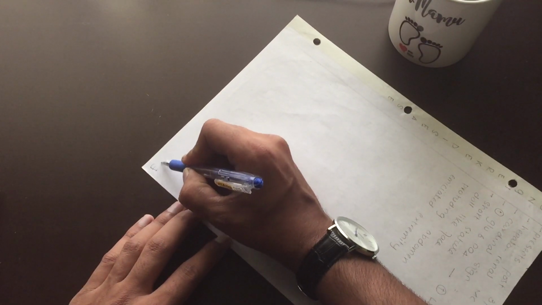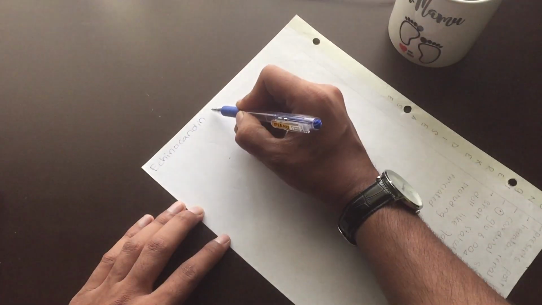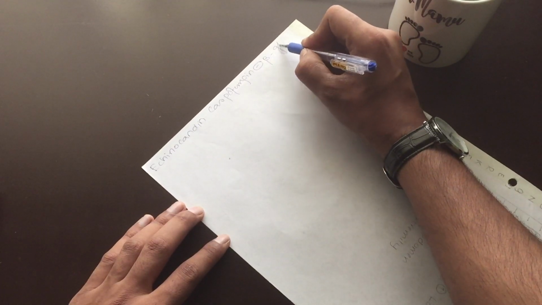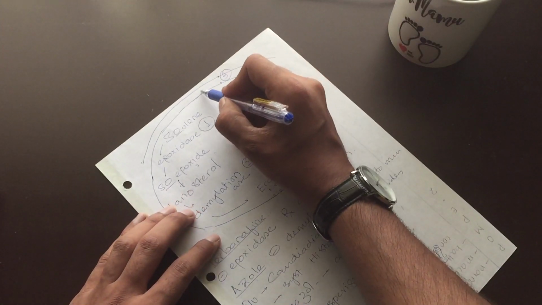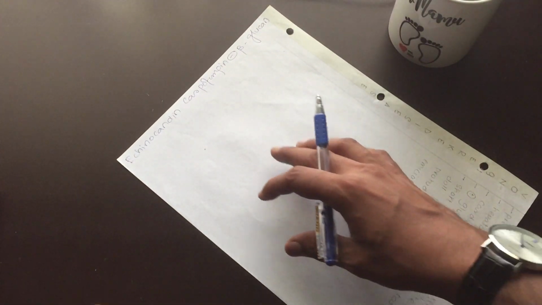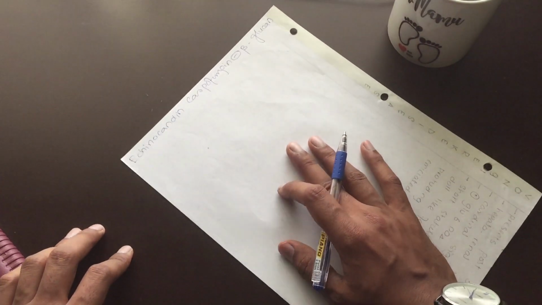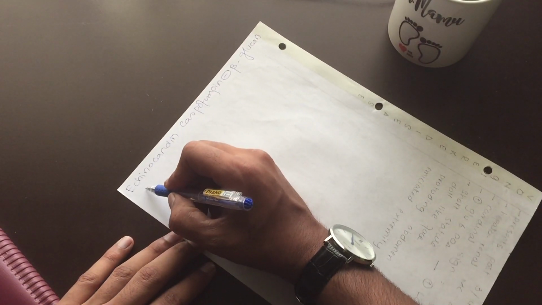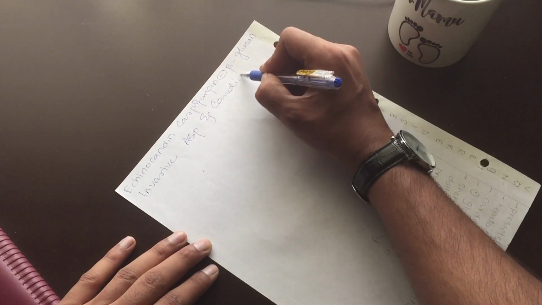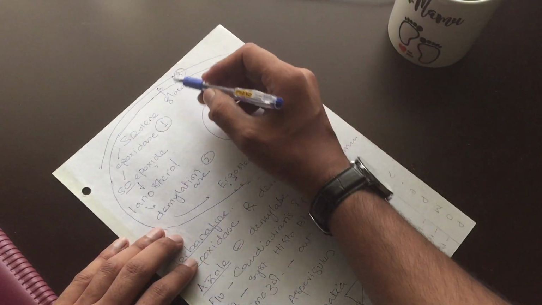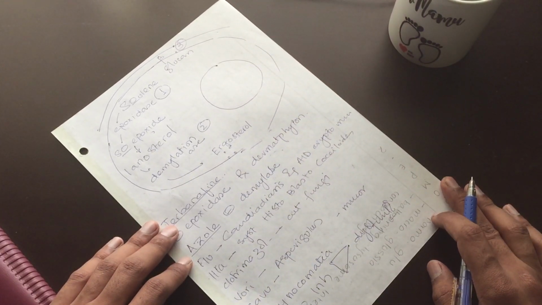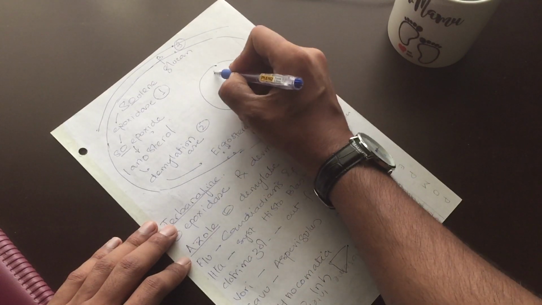Echinocandins, for example caspofungin, inhibit beta-glucan, which is an important component of the cell wall. So echinocandins inhibit the synthesis of beta-glucan, and they are very effective against invasive aspergillus and candidiasis. So we have discussed three medications. The next medications which affect fungal survival are those which affect the nucleus. There are the fourth and the fifth medication.